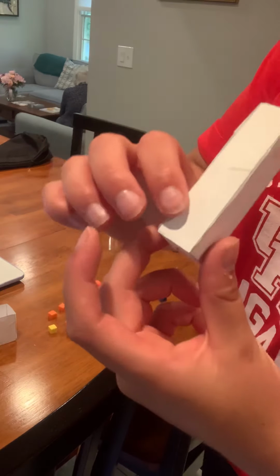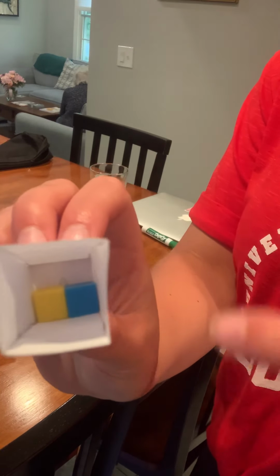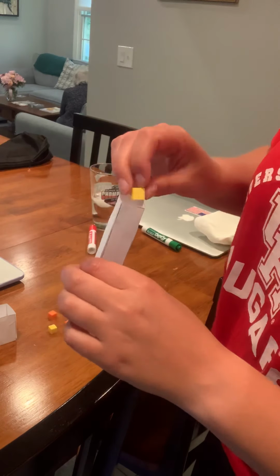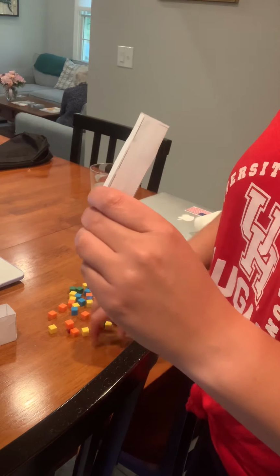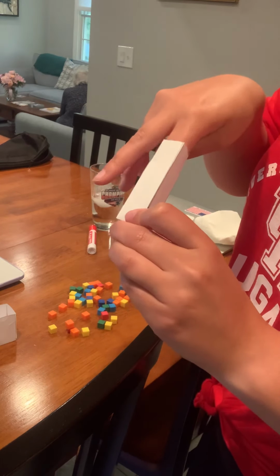Right now, guys, you can see I only have 2 there, okay? But you see that extra space down there? I need to fill up that with my cubes. So I have 1, and then I have another. Put it in there.